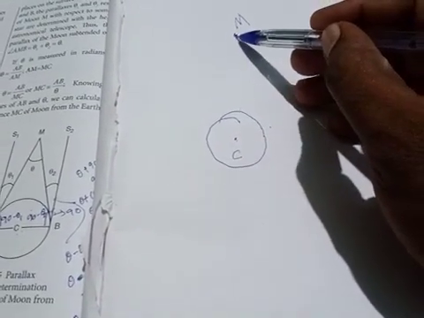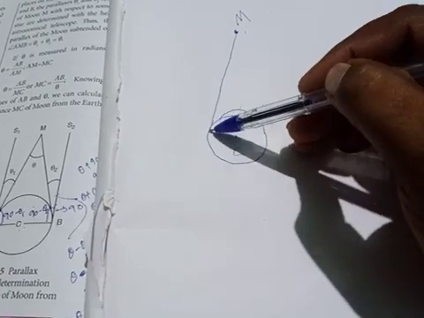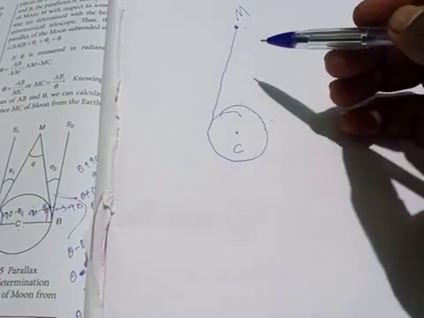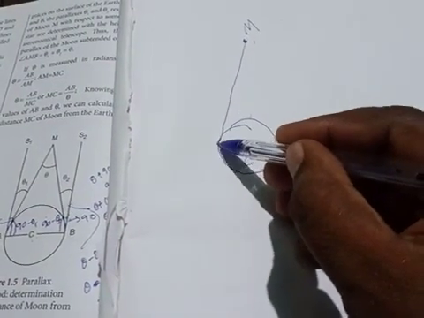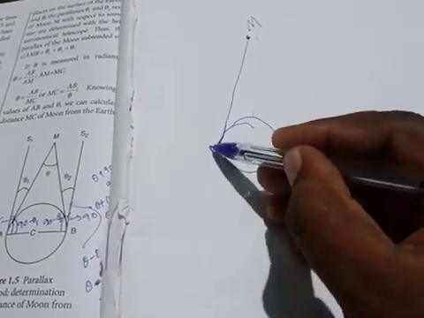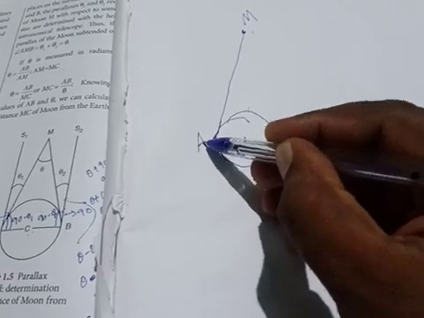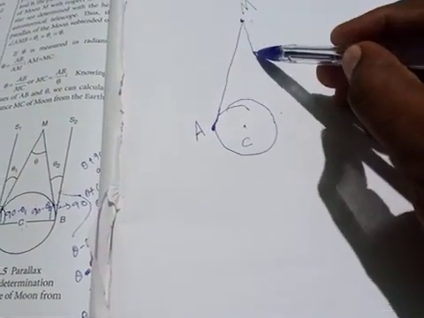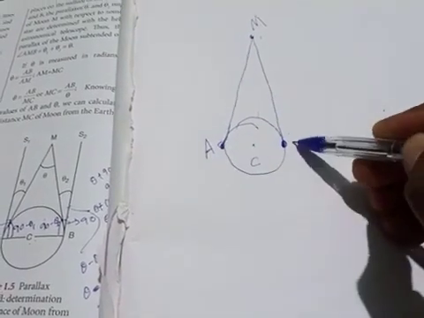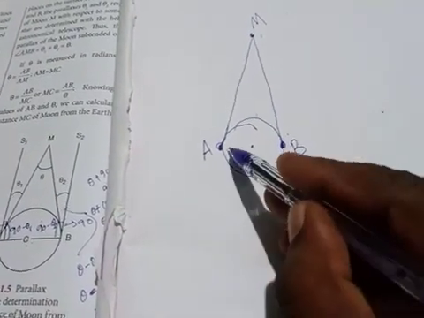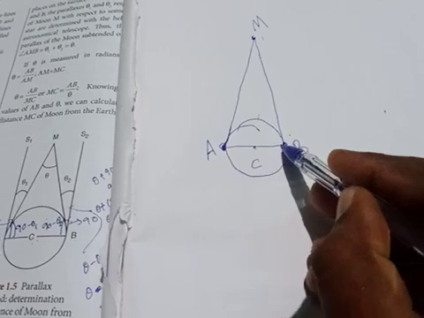This is the point A. This is the point B. This is the diameter.